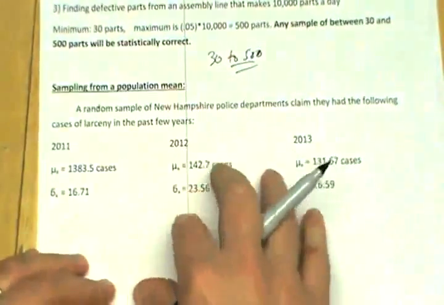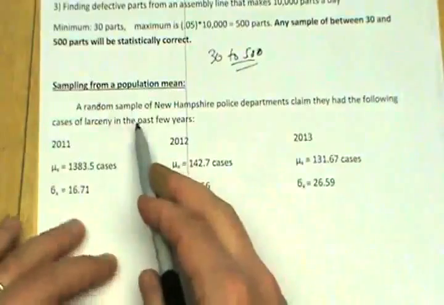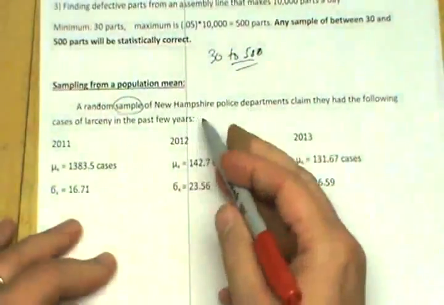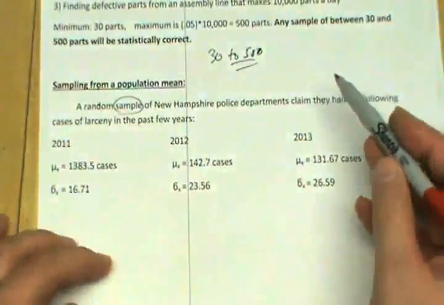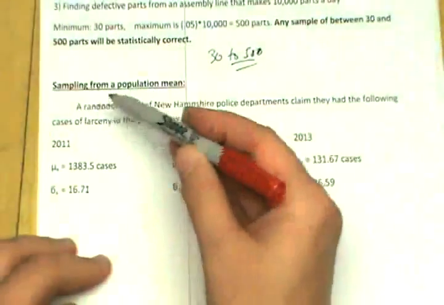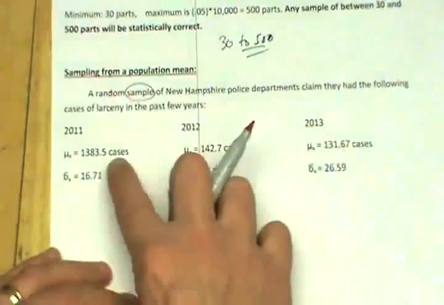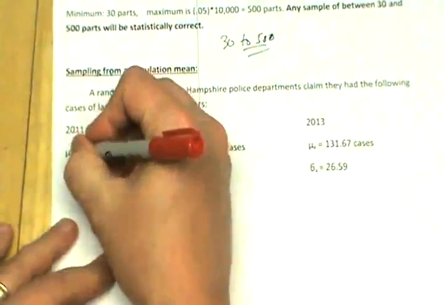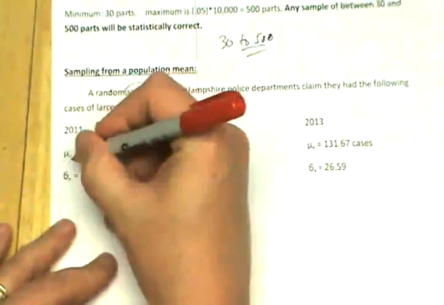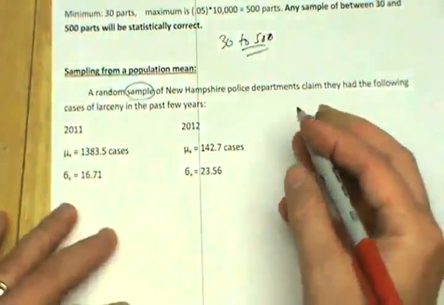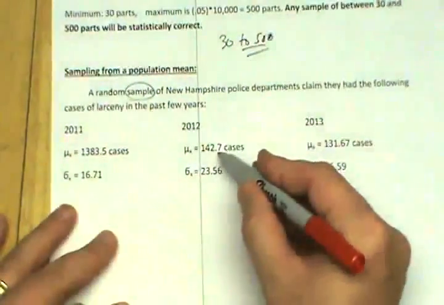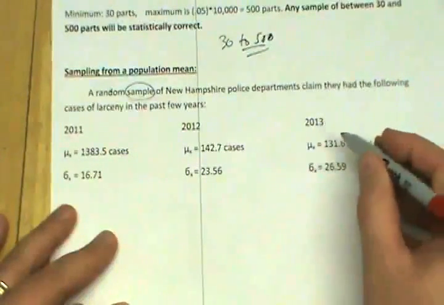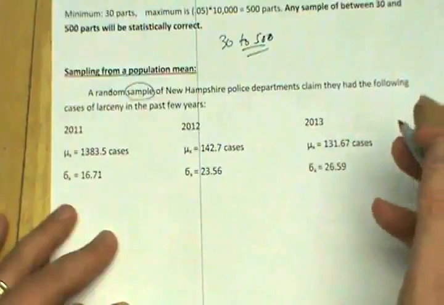Here's how it works. Let's say we ask a random sample, keyword there is sample, of New Hampshire police departments, and they claim that they had the following cases of larceny in the past few years. In 2011, we got back a mean of 1383 with a standard deviation of 1671. Then in 2012, they got back 142. And then in 2013, they got back 131 with that sample size.